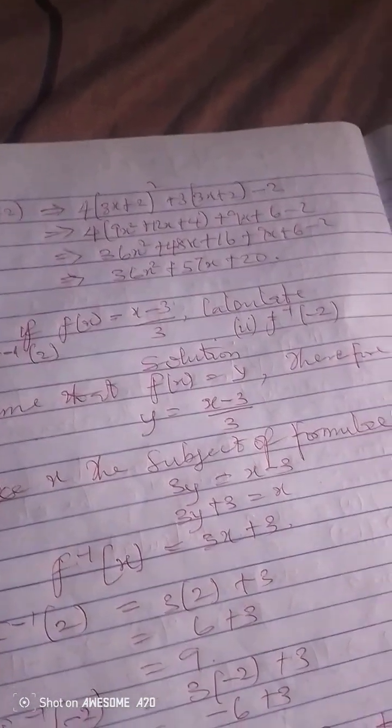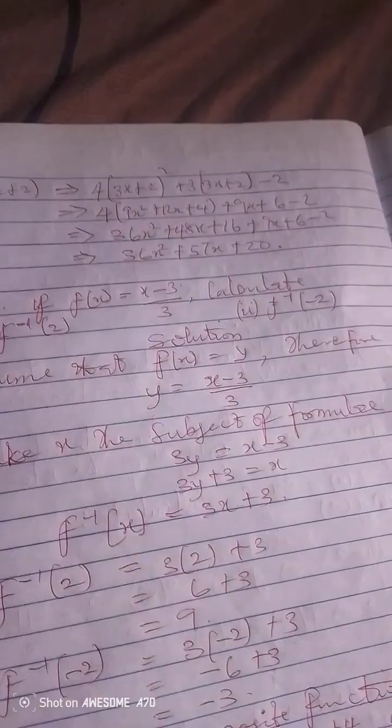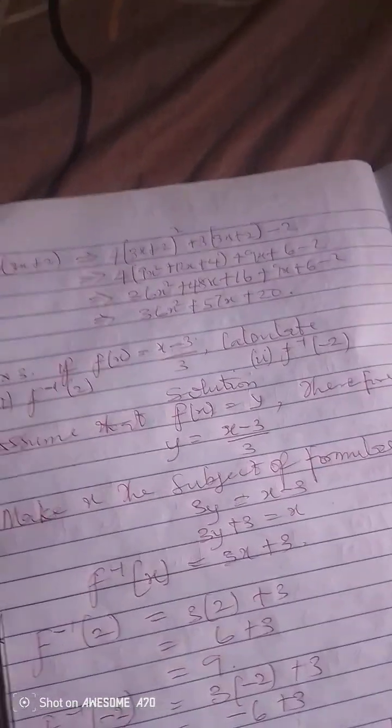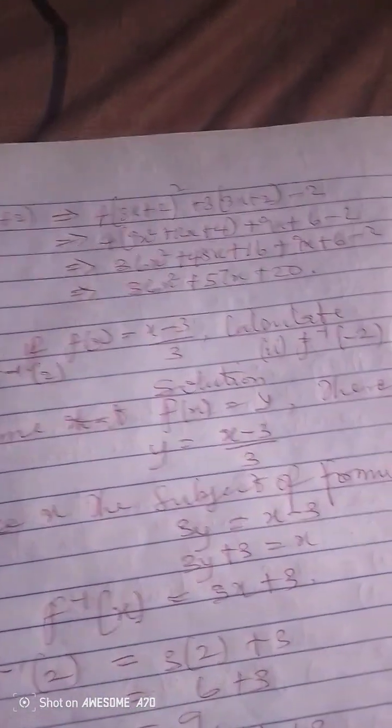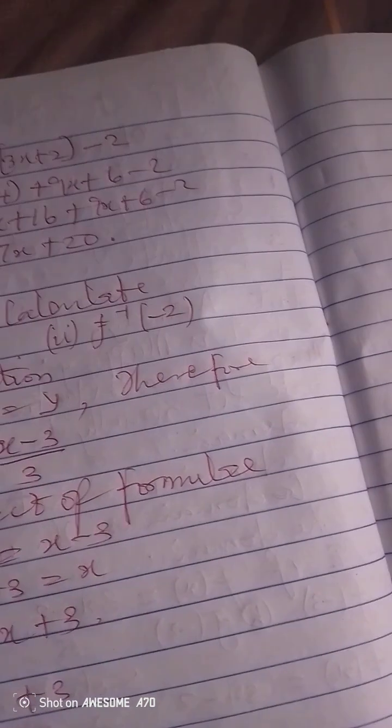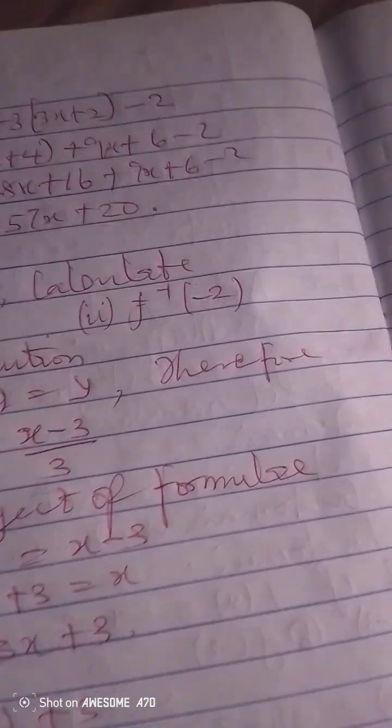Let's look at example 3. For example 3, we have if f of x is equal to (x minus 3) over 3, calculate the f inverse of 2 or the f inverse of minus 2.